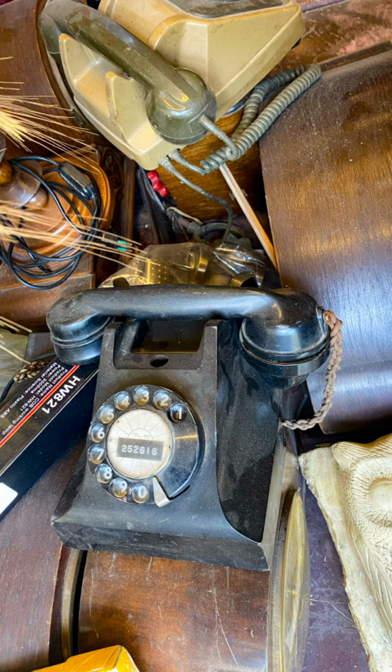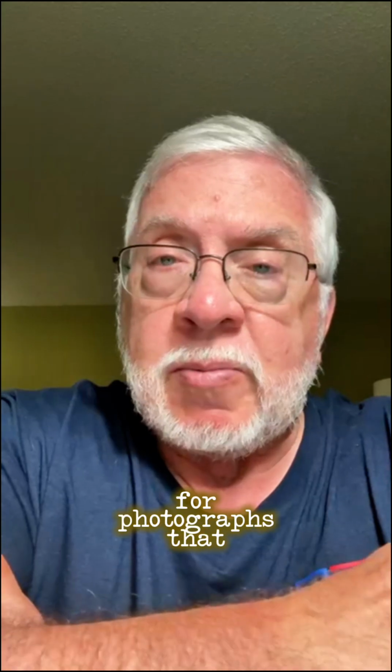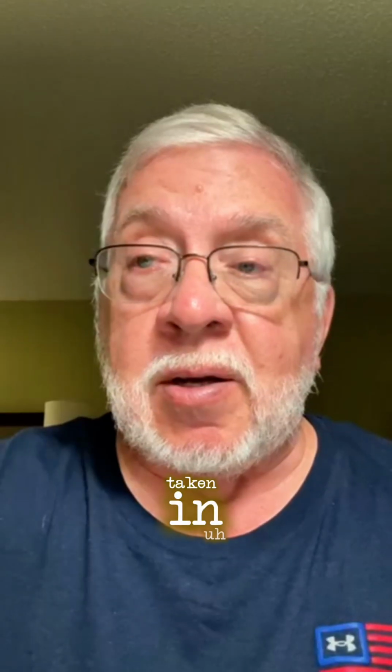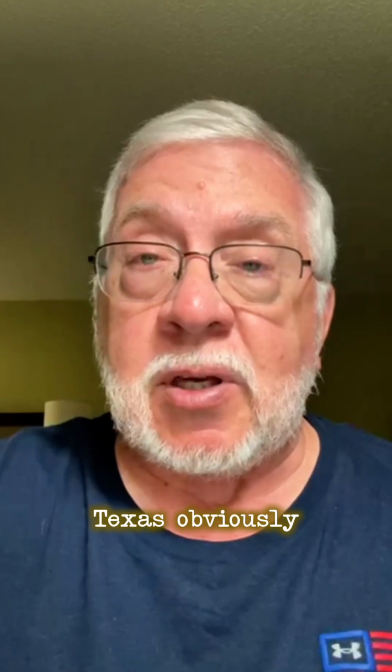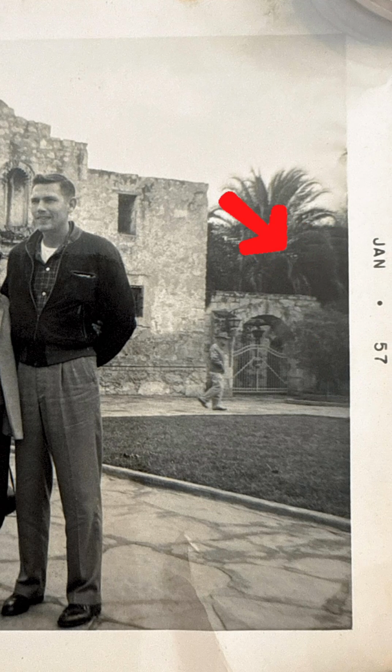So I was recently in an antique shop, and I love going to these places and looking for old photographs. They're getting harder and harder to find, honestly. I look for photographs that might be interesting to try to date. I came across this one that had the Alamo in the background. It was taken in San Antonio, Texas, obviously, and it was black and white. And around the border of it, it said January of 1957.